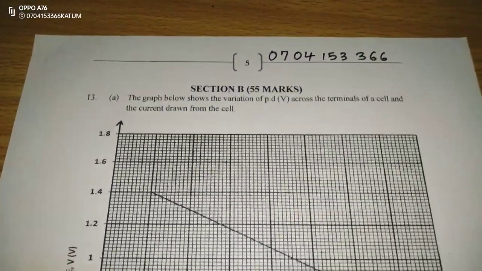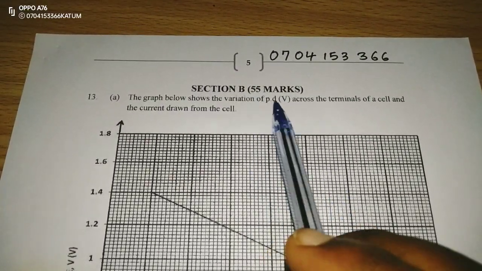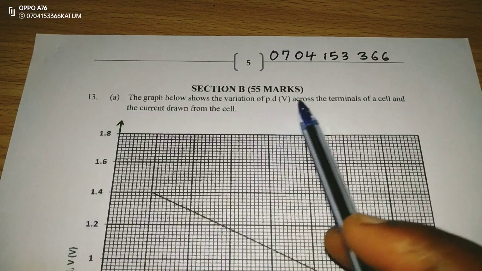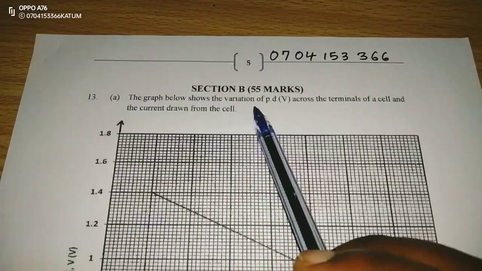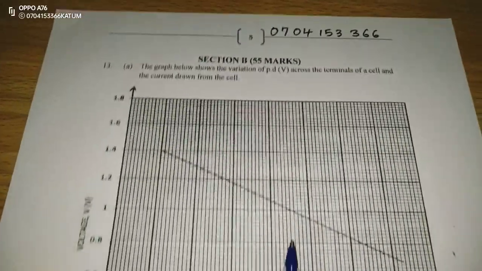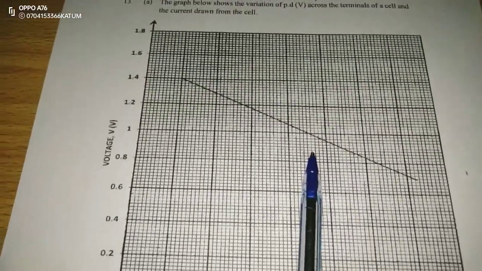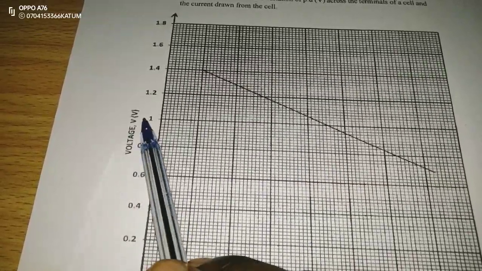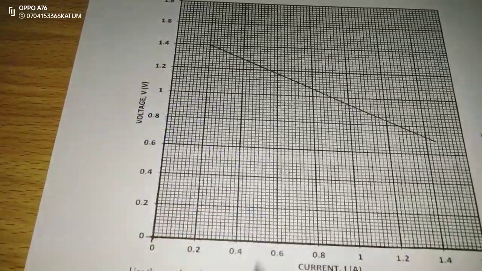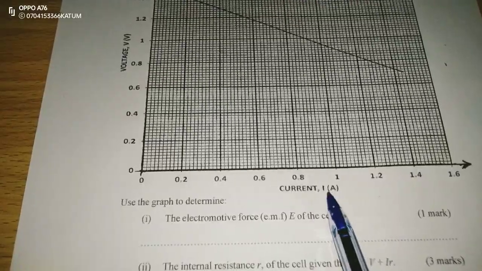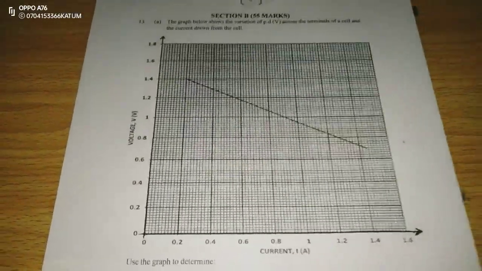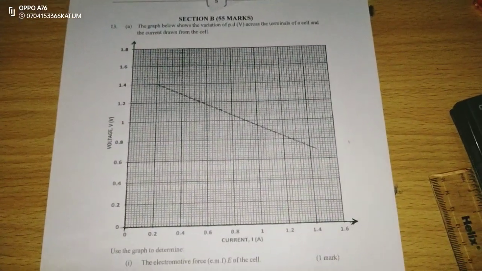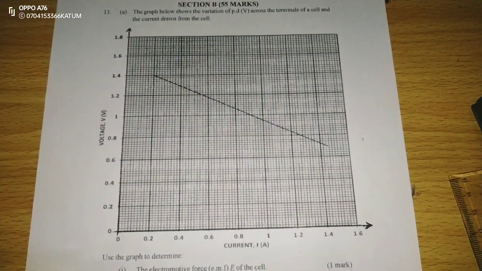Number 13, we're told that the graph below shows the variation of potential difference V across the terminals of a cell and the current drawn from the cell. Therefore, we have potential difference, that is voltage in volts, and then current I in amperes as shown. That is the relationship. That is the graph.